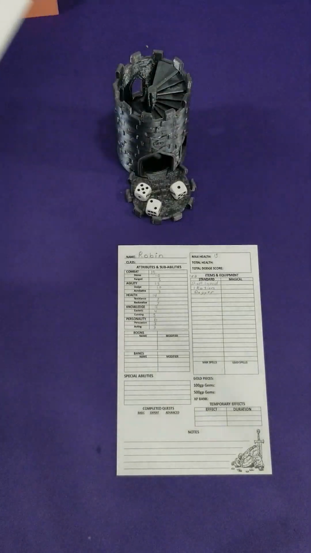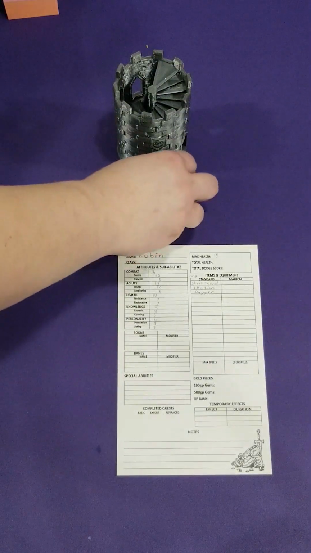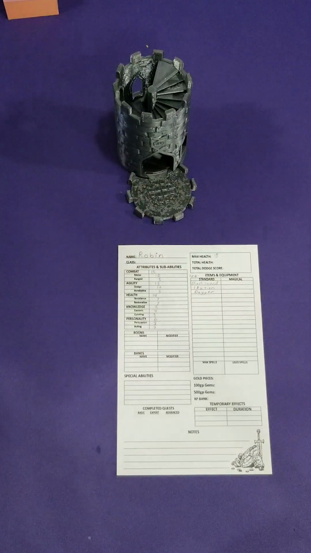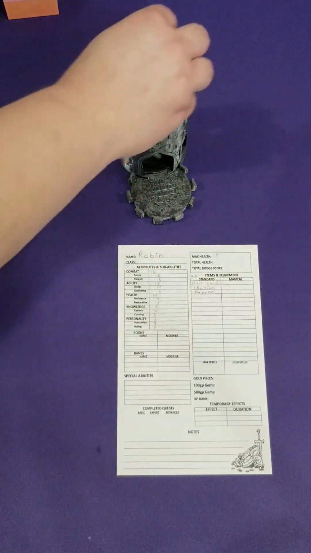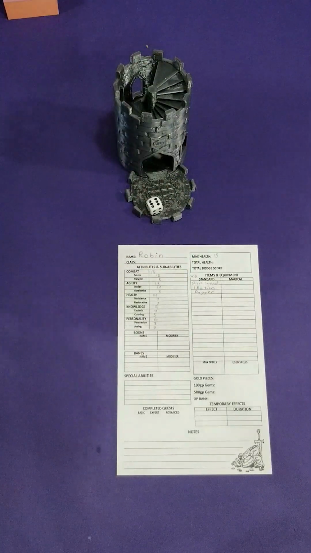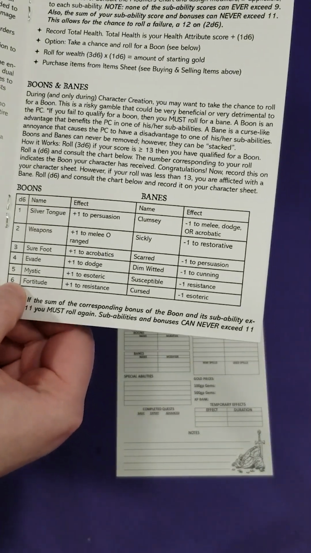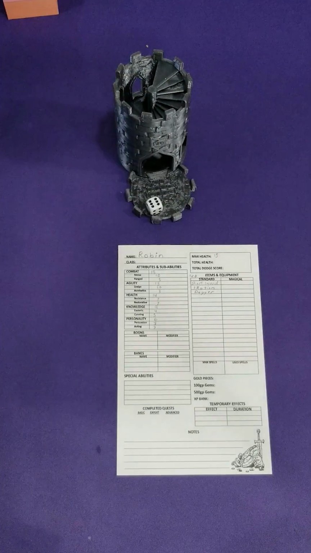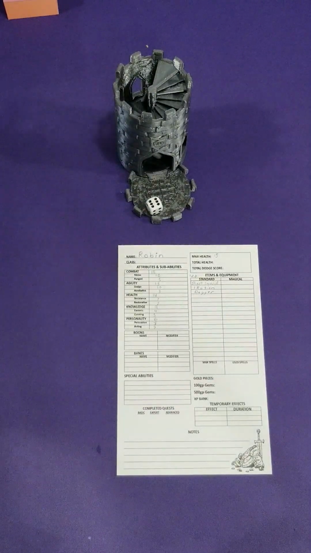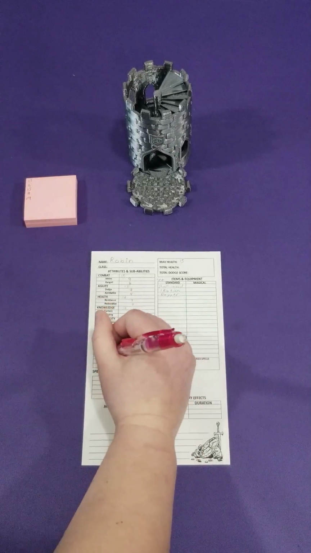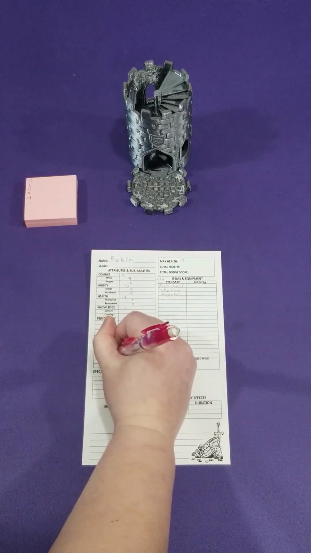I'm going to roll a 1d6 and figure out where that lands on the bane chart. And I get a 6. It means I'm cursed, which means I have -1 esoteric knowledge, which, all things considered, probably isn't terrible for me as a warrior, because I already only have a 4, but now I have a 3.